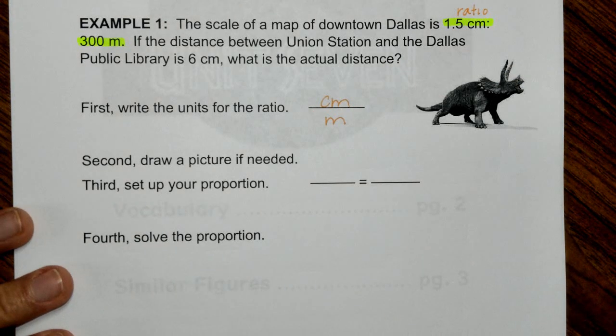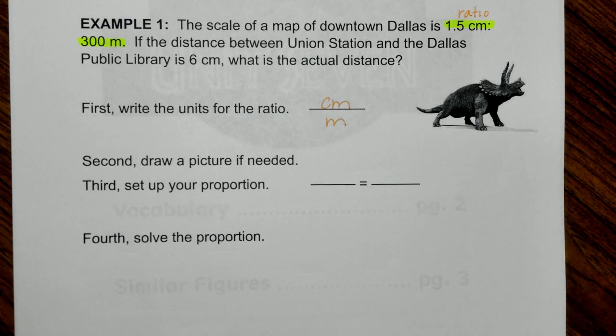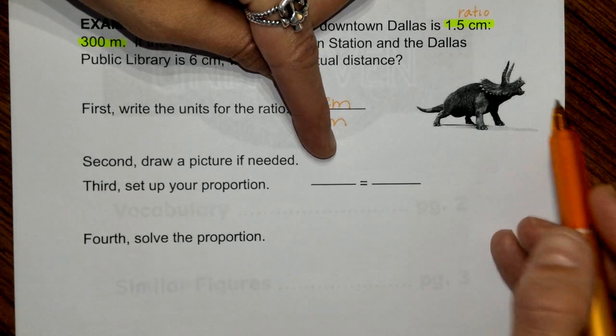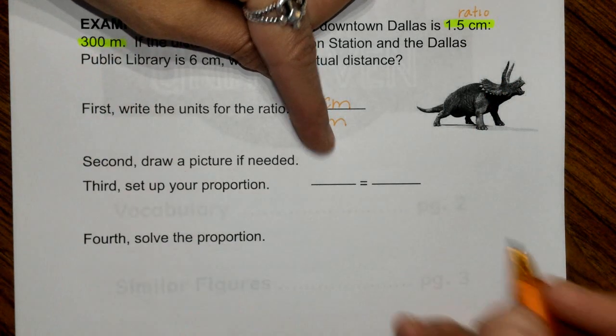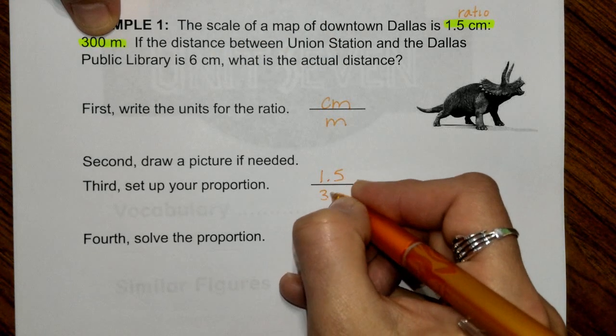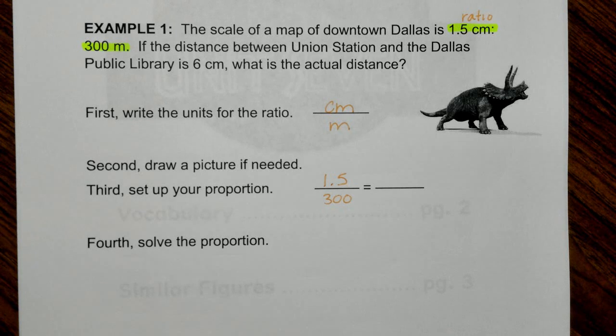Okay? So the second thing we do is draw a picture if we need to. In this case, I don't see us needing to draw a picture. We just need to put the numbers where they go. Centimeters are going to go on top, meters are going to go on bottom. So the first proportion here, our third step, is we're going to use the ratio of 1.5 centimeters to 300 meters. Centimeters goes on top, our given 1.5, and then our meters of 300 go on bottom. Guys, this is converting. Like whenever you are in chemistry and you're talking about moles, they have this procedure they have you do, but it's all about proportions. In the next problem, we're going to be converting from feet to inches and inches to feet. Proportions. It's all it is. So we're going to go from centimeters to meters.